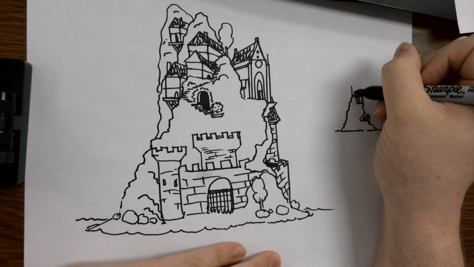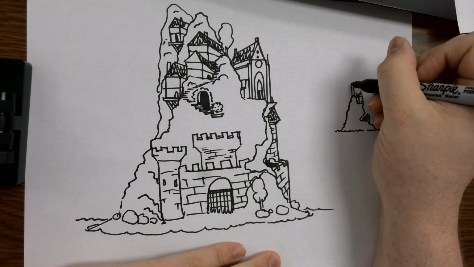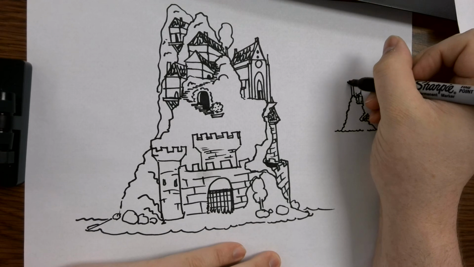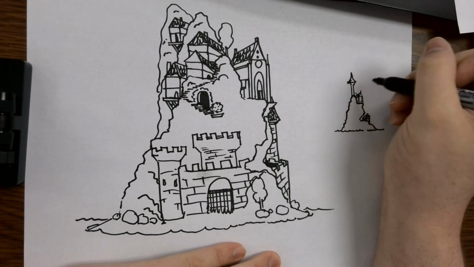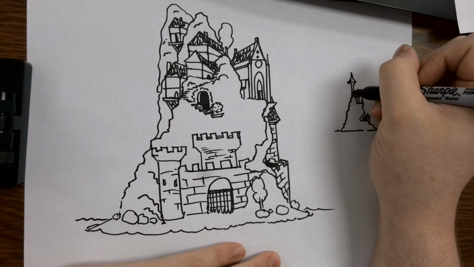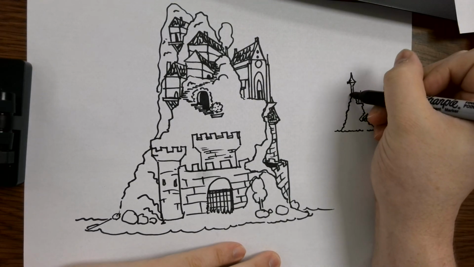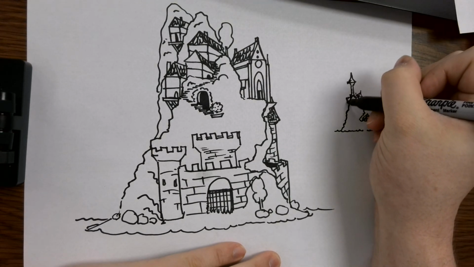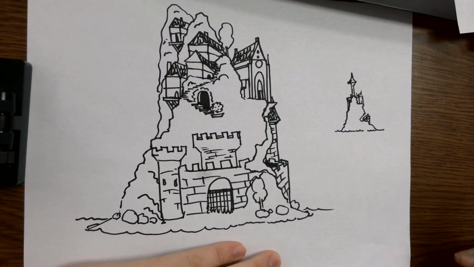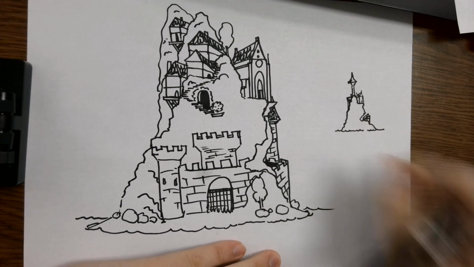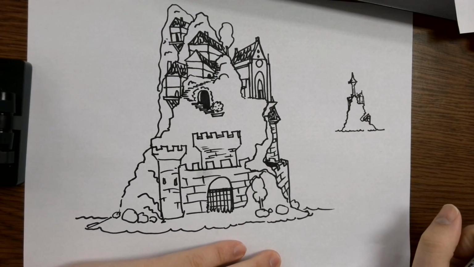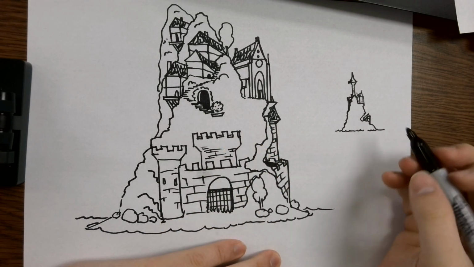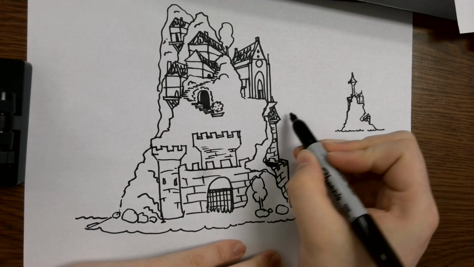Maybe this one just has a giant castle tower. But it's all smaller because this island needs to look farther away than this one. So whatever we do is going to be really small.